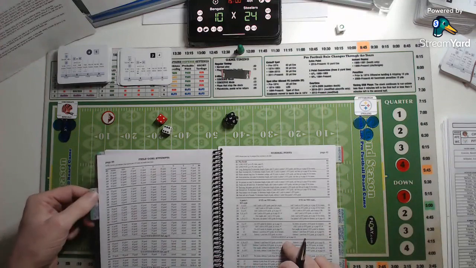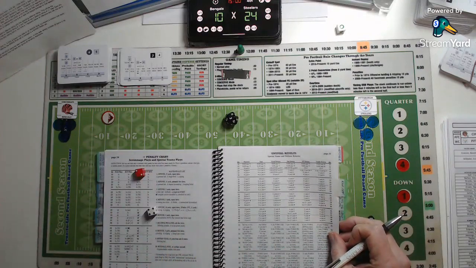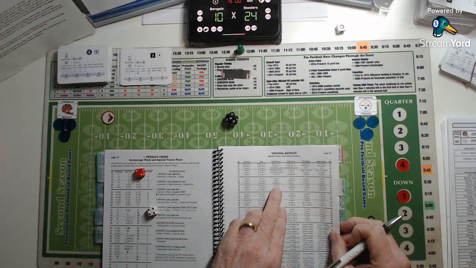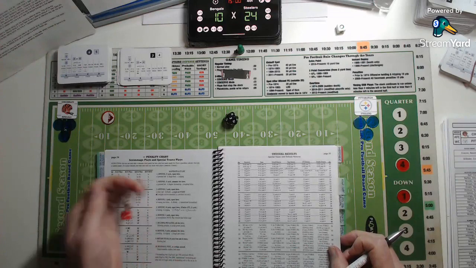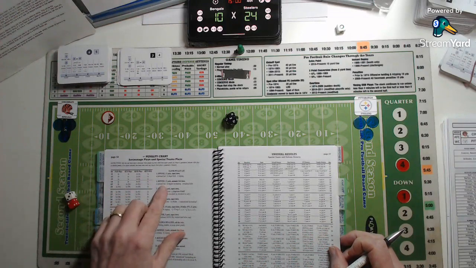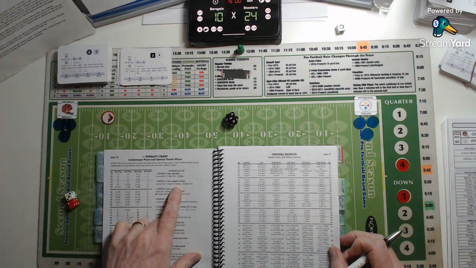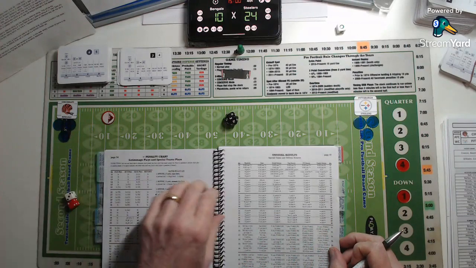We're going to get an unusual result on this return. 24. It's going to be a 25-yard return, but there is a penalty on the return. And it's going to be a flagrant face mask. So he's going to go 20.